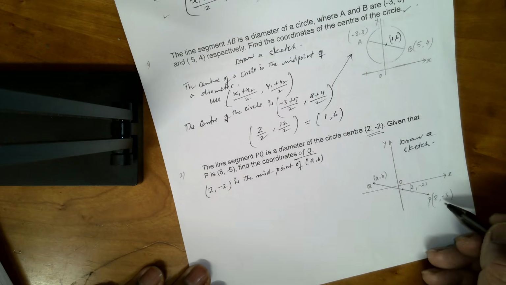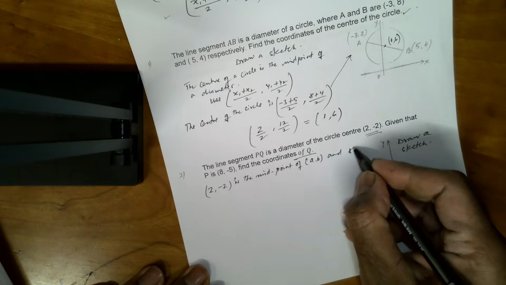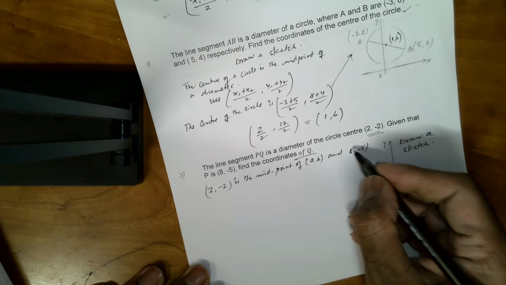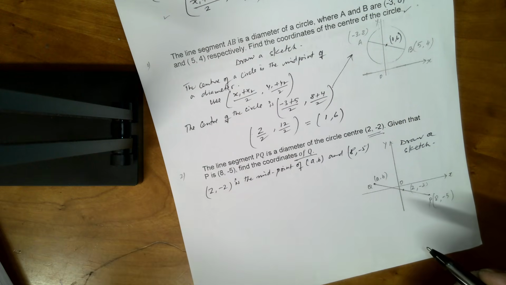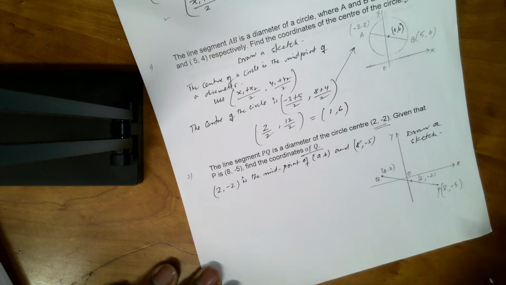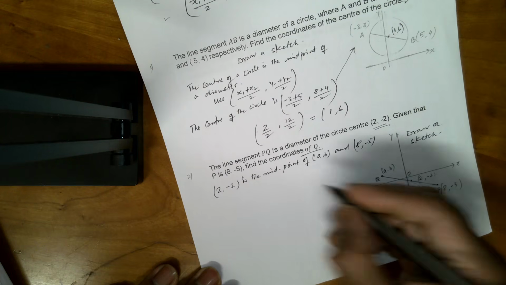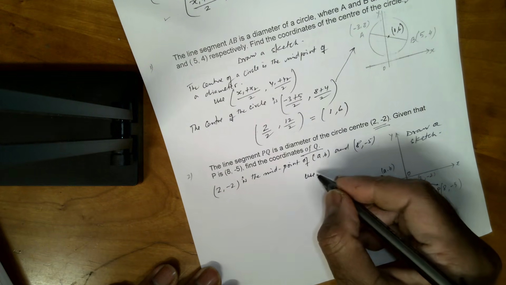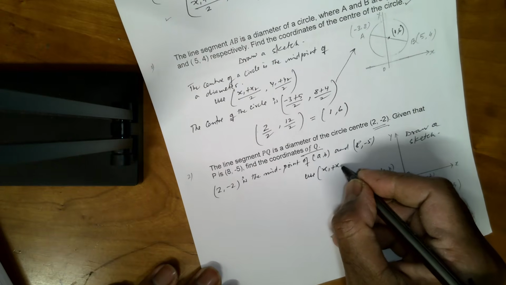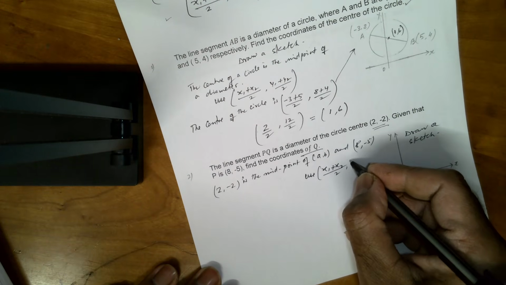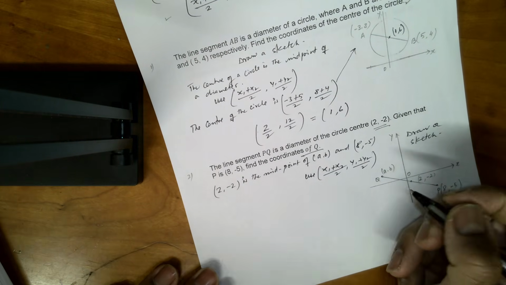And your 8 and -5. Okay, so the midpoint is being given to you. Now obviously we will use the formula, so I'll write down here (x1 + x2) and then (y1 + y2), divided by 2.